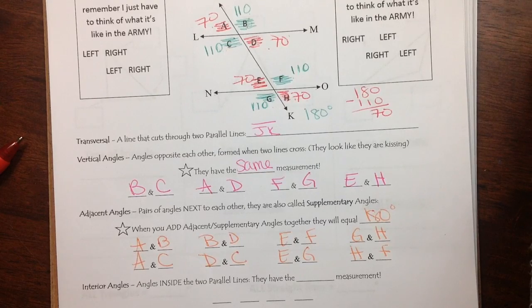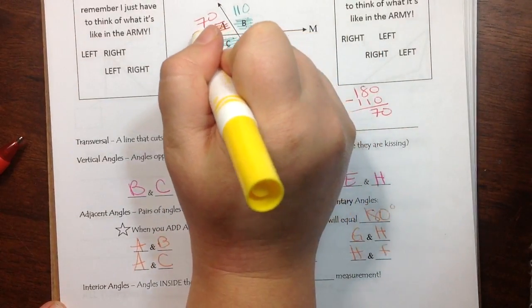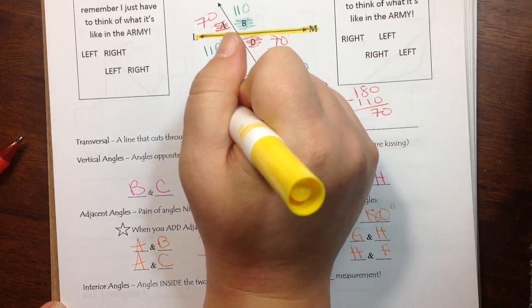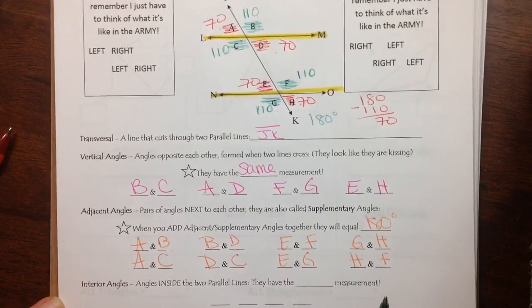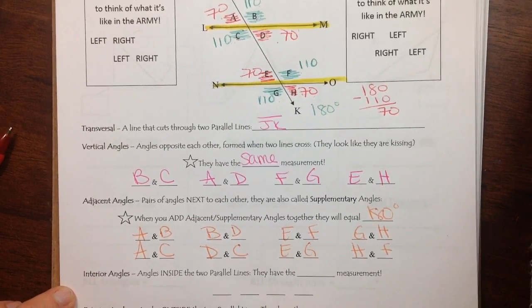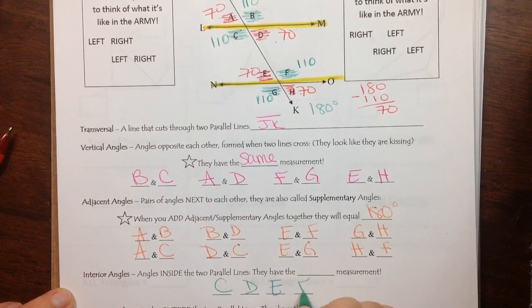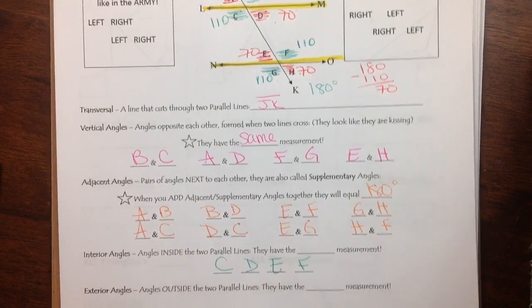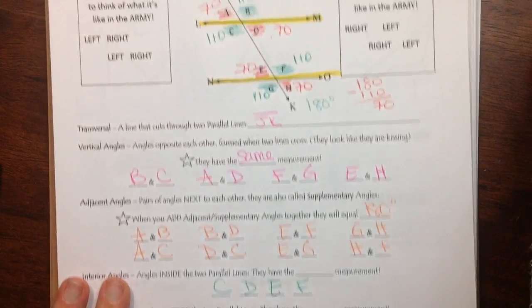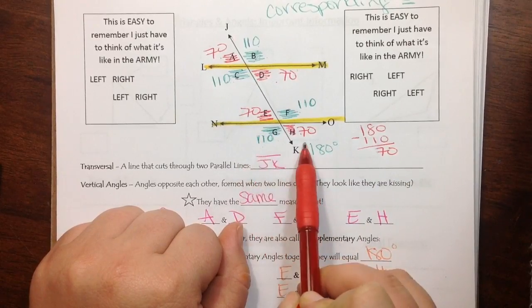All right, interior angles. Interior means on the inside. So here we go. Inside of the parallel lines. I'm just going to highlight the parallel lines. So LM is a parallel line and NO is a parallel line. Thus making our interior angles CD inside, EF inside. Okay? Our exterior angles, which comes next down here, would be AB and GH.